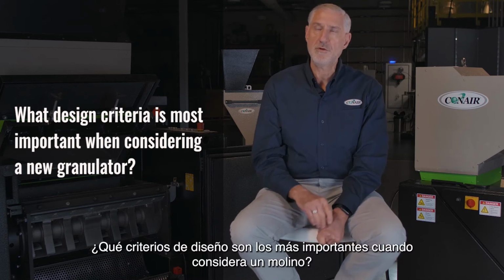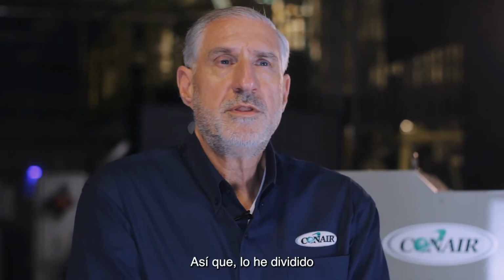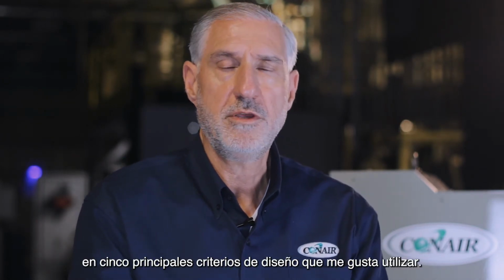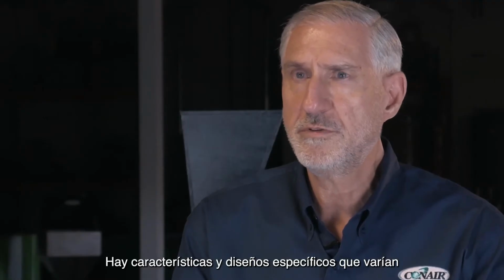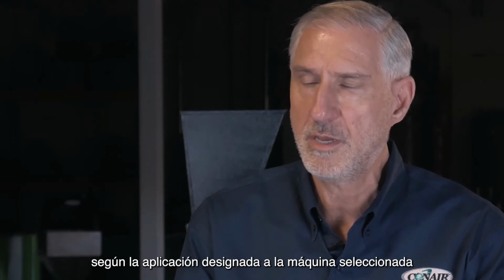What design criteria is most important when considering a granulator? So I've kind of broken that down into 5 main design criteria that I like to use. There are specific features and designs, and it's going to vary according to the application and the machine that we select.